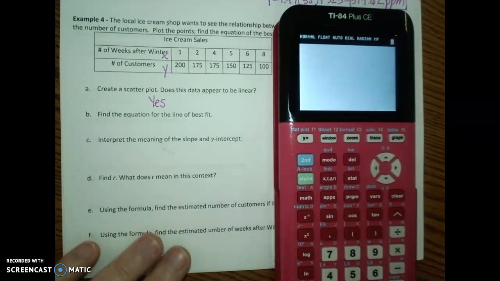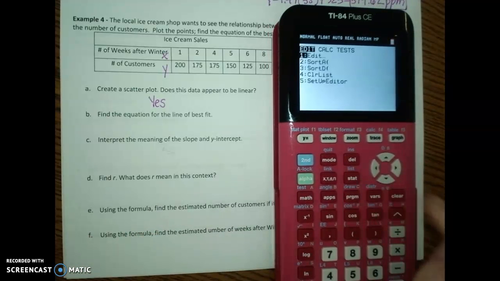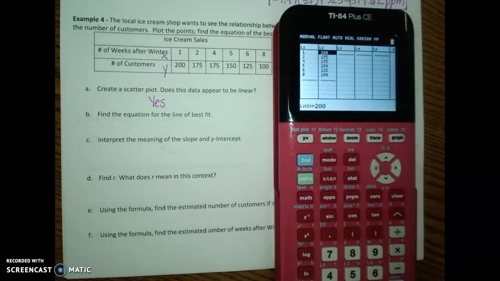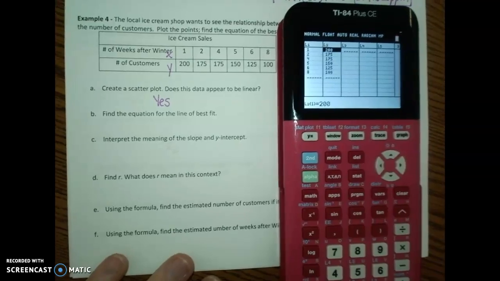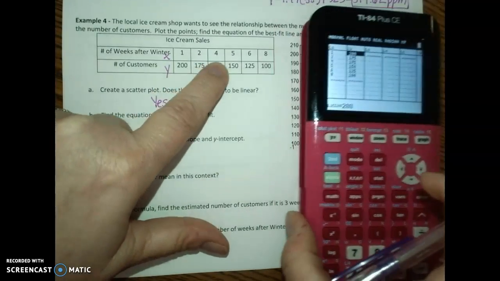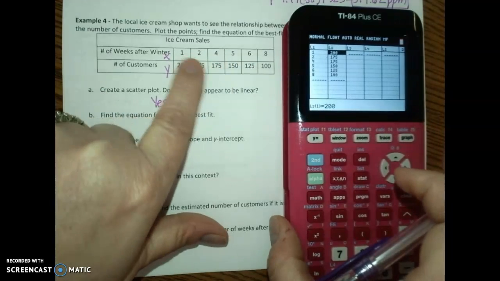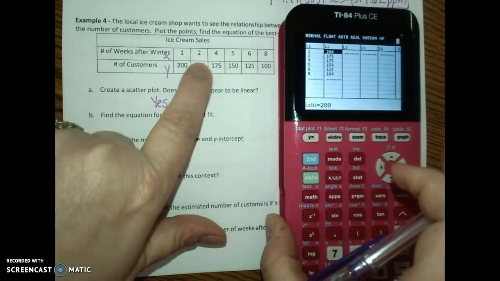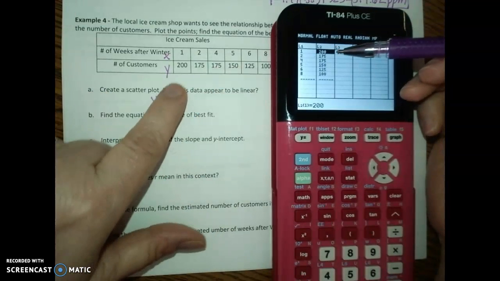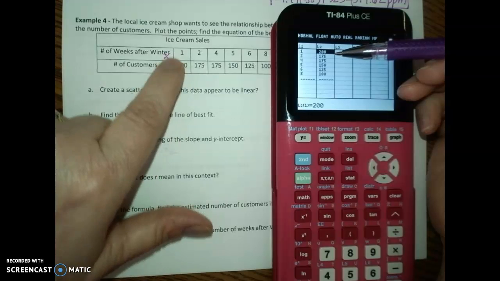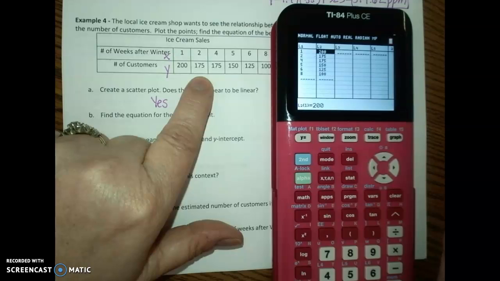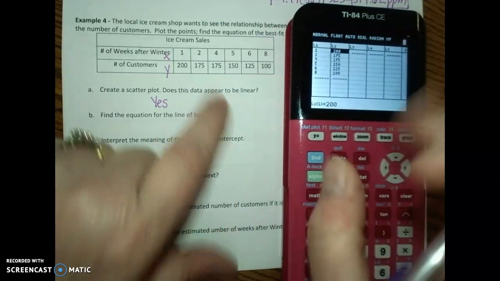All right, we're going to hit Stat, Edit, and that will take you into the lists. These lists are much shorter, so it's a little bit easier. In list 1, we're going to put all the x values, 1, 2, 4, 5, 6, and 8. It doesn't matter that they're not all there. Like 3 is missing, that's okay. 7 is missing. And in list 2, put these y values. Make sure that they match up. 200 should be next to the 1. 175 must be next to the 2. You can't change their orders.